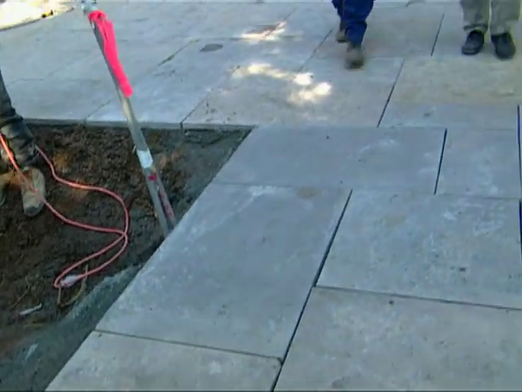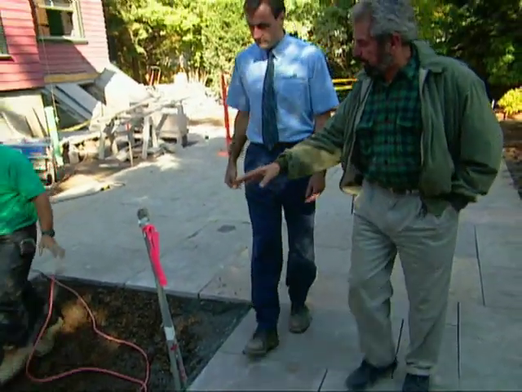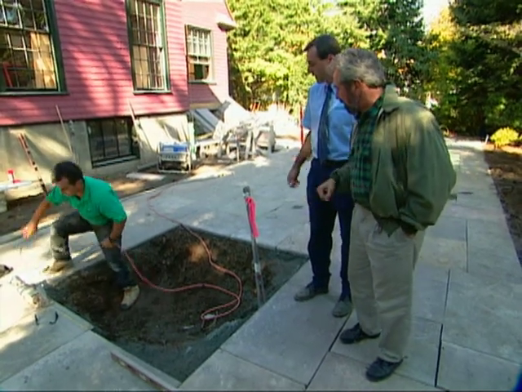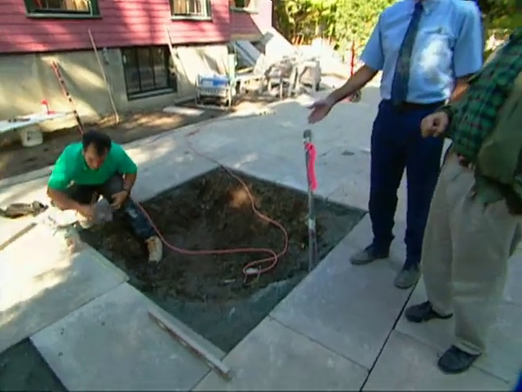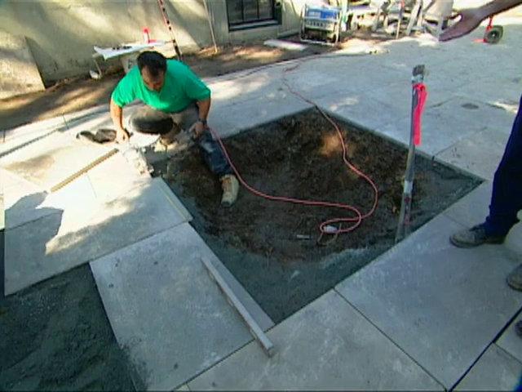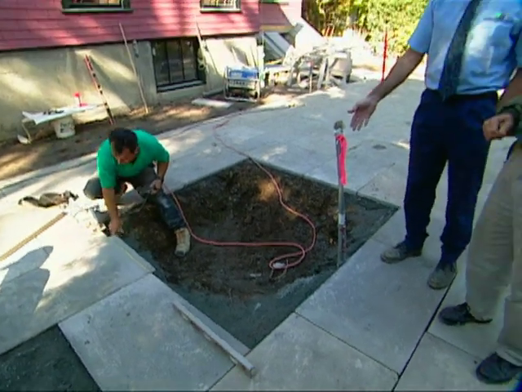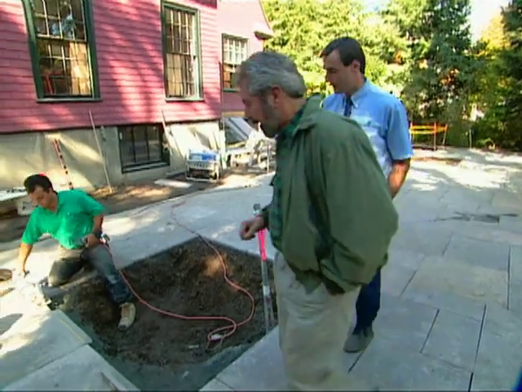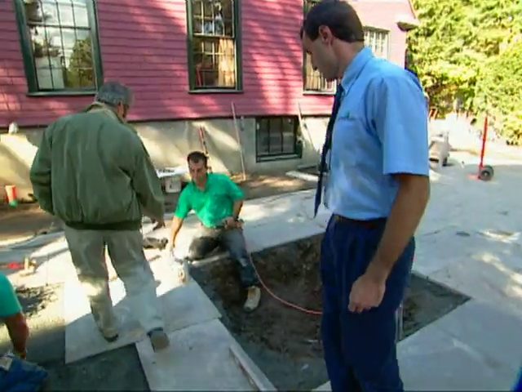Okay, and we've made quite a bit of progress. Now, this gets back to what we were talking about in the plan. What have you done here? Well, this is a planting bed for the thundercloud plum. And it's going to be coming in next week, so we had to excavate the hole four feet deep and fill it up with loam, nice screened loam. Okay, well, we're almost at the end of the terrace, and what are we doing here?